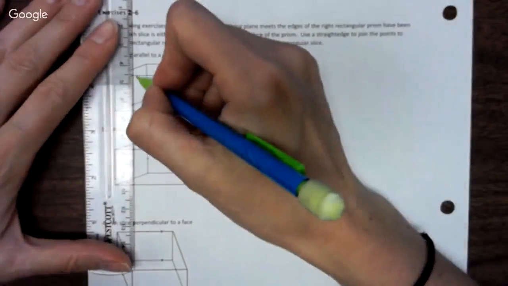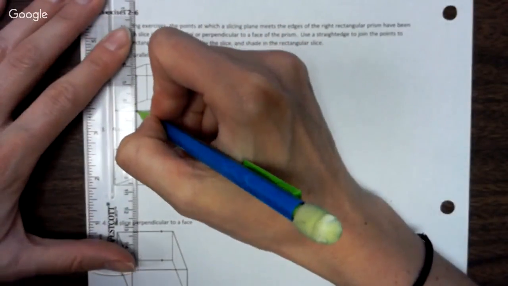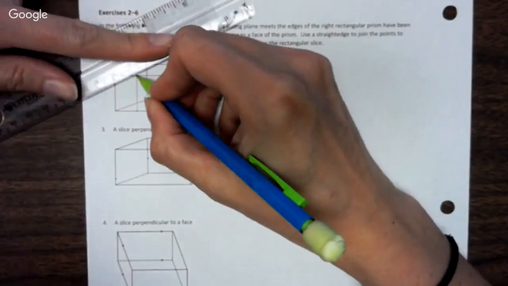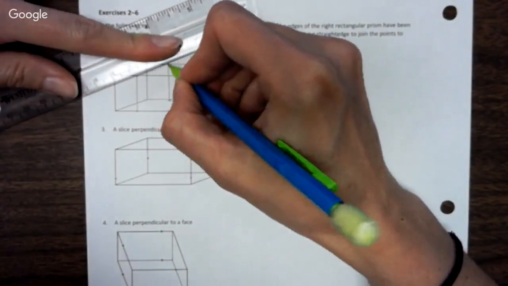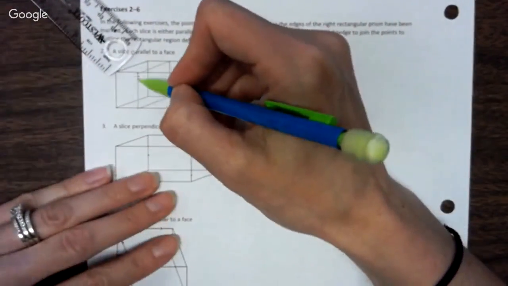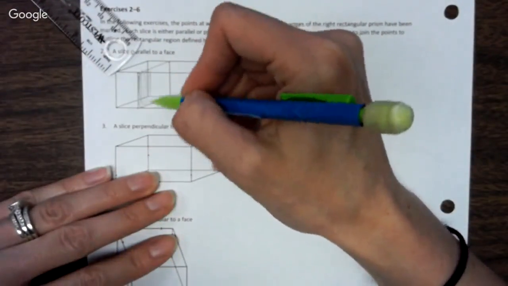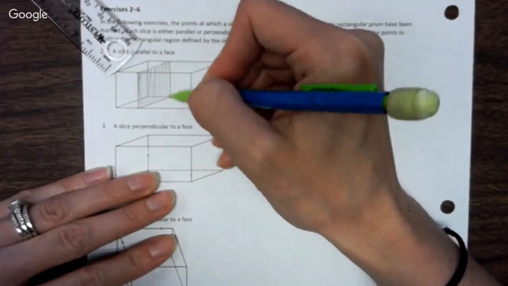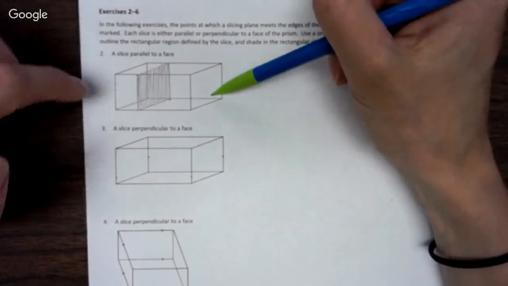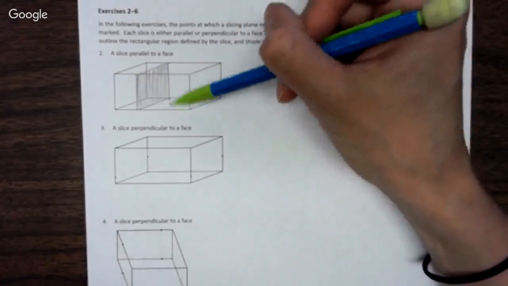So number 2, we're just going to connect the dots, essentially, making that rectangular slice. And this right here, I'm just going to shade it so it's a little bit easier to see. This is your slice. Notice that it's parallel to the two sides. It's perpendicular to the top and the bottom.